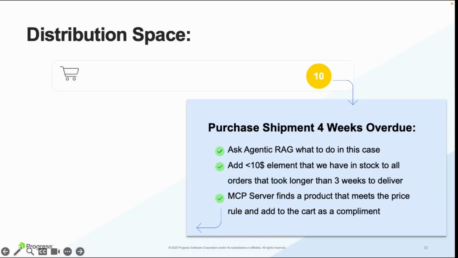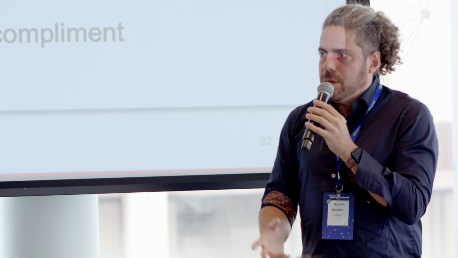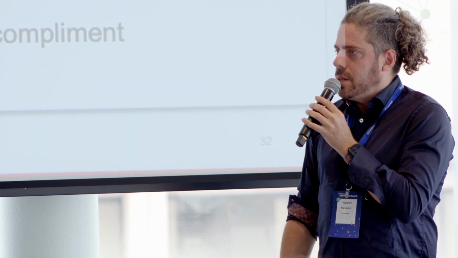We just decide to add this and send it to the shopping cart. We find the product that meets the price rule, and then we send. It's a structured combination, just defining in natural language the rules and the use cases, and letting the system iterate over the different elements that are in the table.